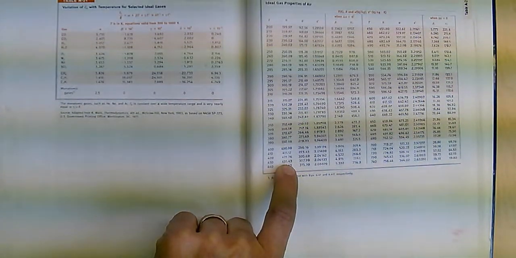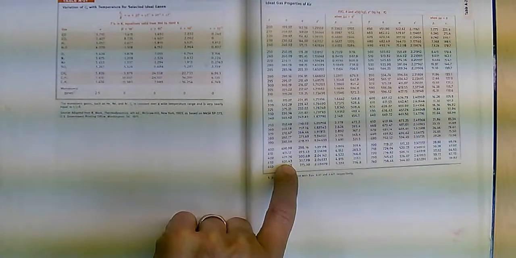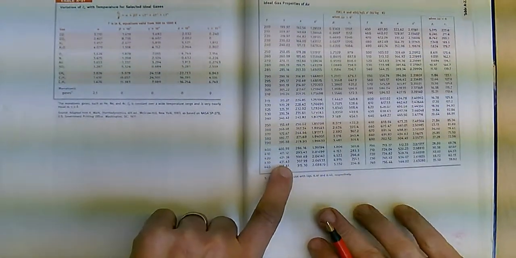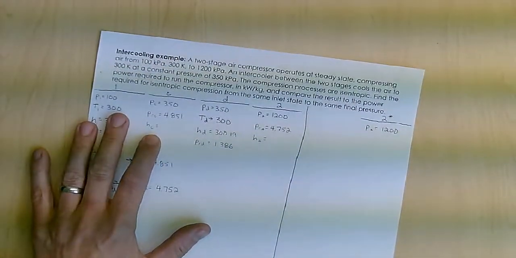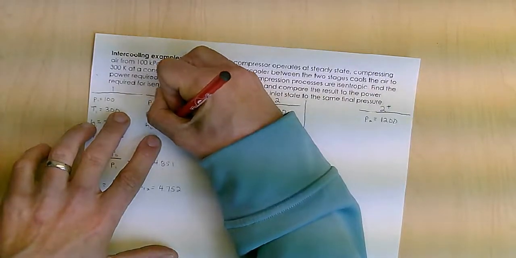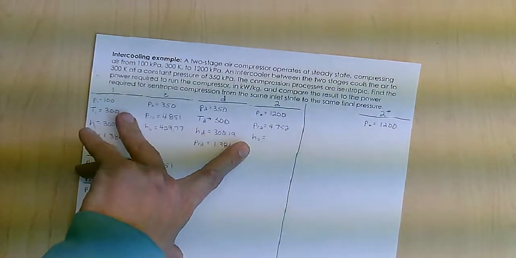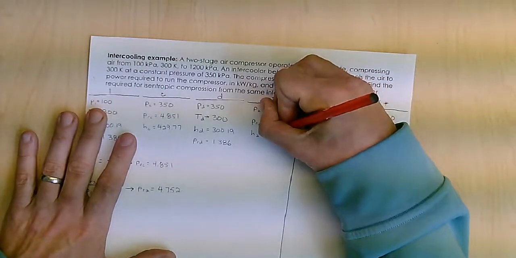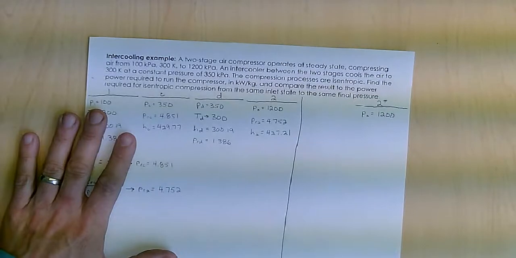I actually get HC to be 429 and H2 to be 427, again using the relative pressures 4.85 and 4.75. So HC is 429.77, and H2 then is 427.21.